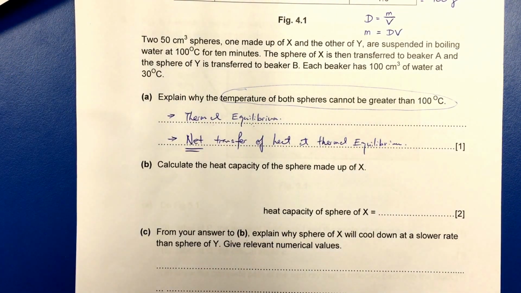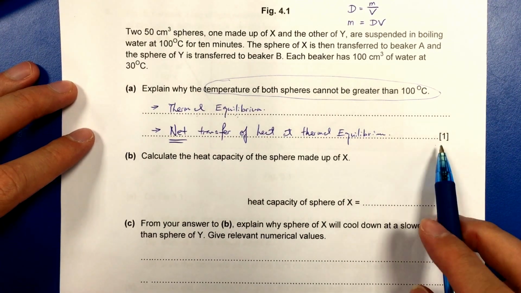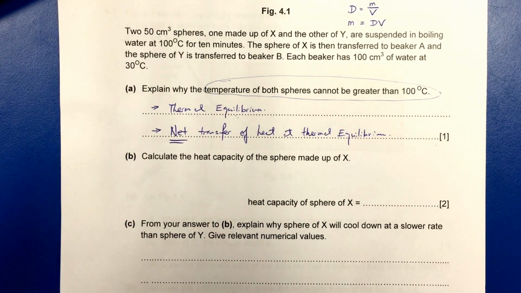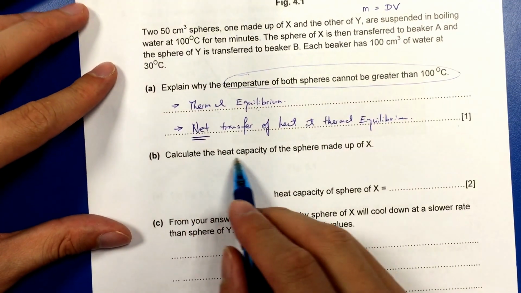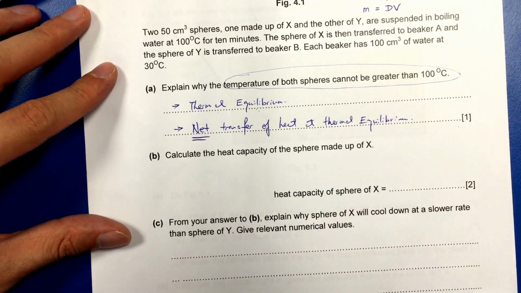Unless you put it in hot vapor, then you can get more than 100. But I think because this is just 1 mark, you can leave it there. If it is 2 marks, then you need to elaborate a bit more because water boils at 100 at constant temperature. So if you put it in liquid water, it will be just 100, that is the max. But if you put it in vapor, then it can go above 100. Okay, this one, remember.